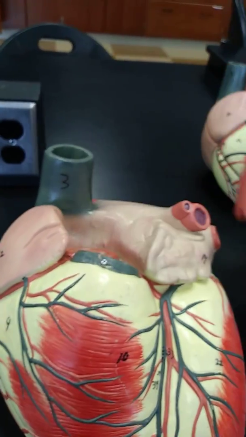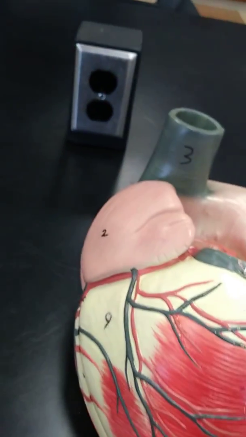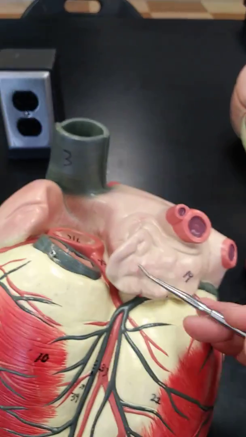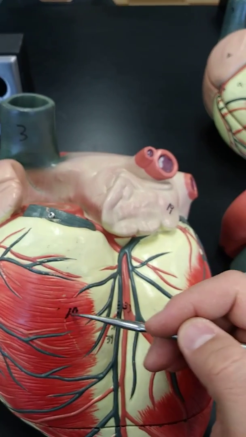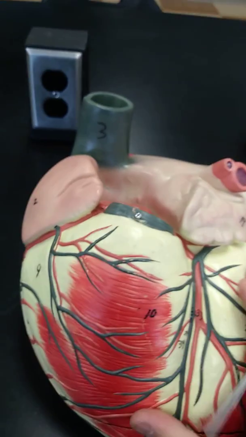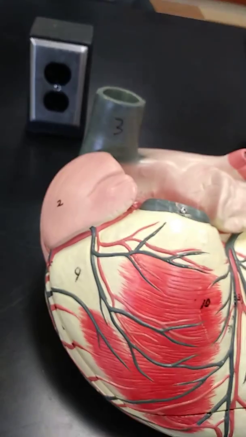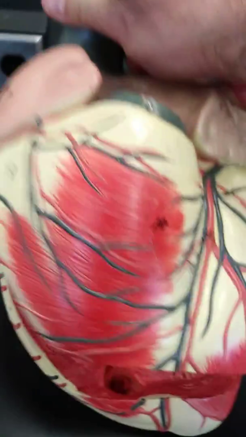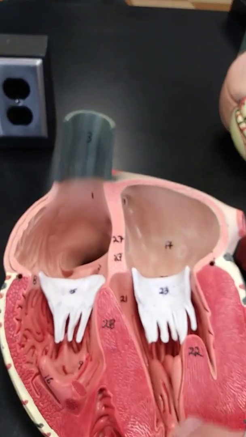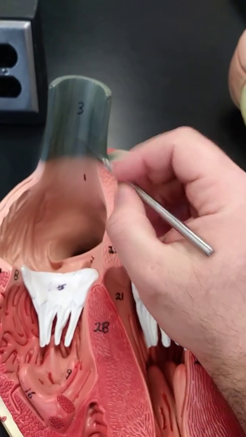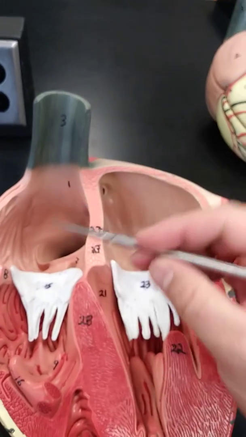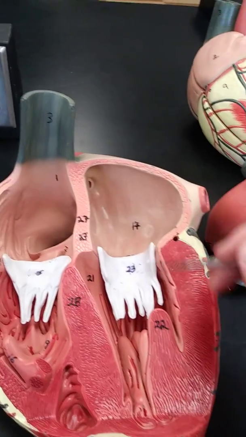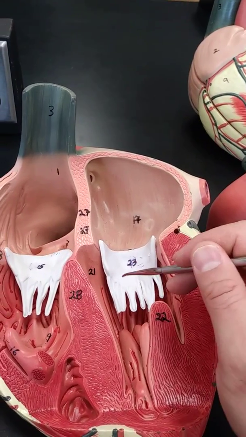Now let's go ahead and dissect through here. So this is the right auricle. This is the left auricle. This is the conus arteriosus. And this is the right ventricle. Let me go ahead and further dissect or open this up. So here, again, we have the superior vena cava. This is the right atrium. This is the right ventricle. This is the left atrium, and this is the left ventricle.